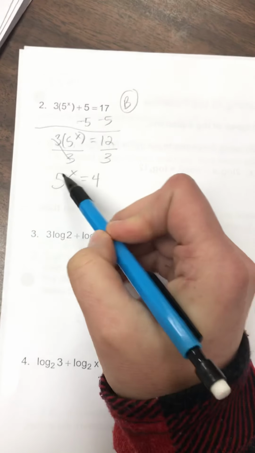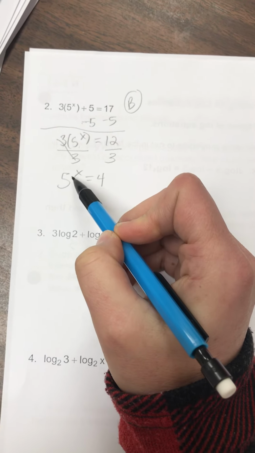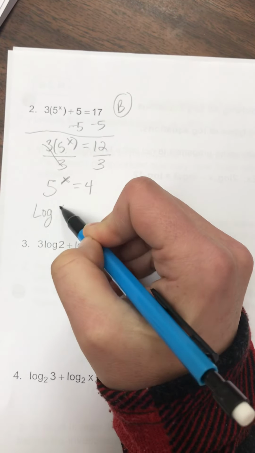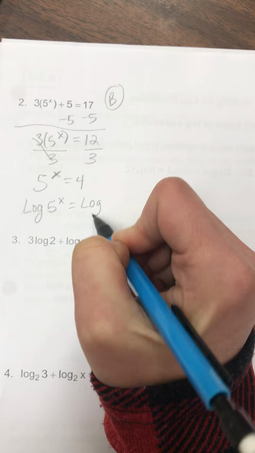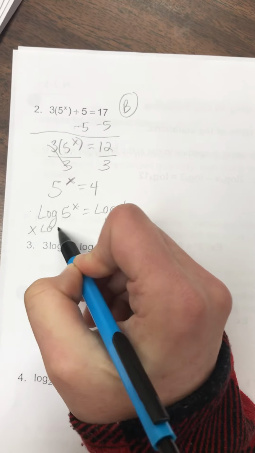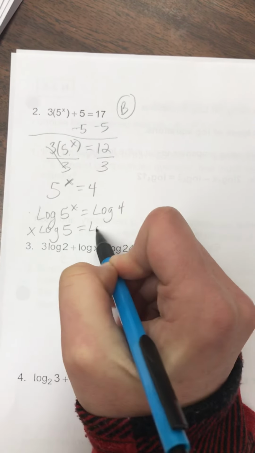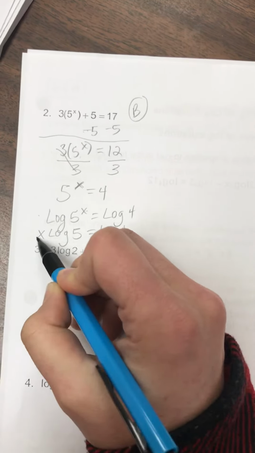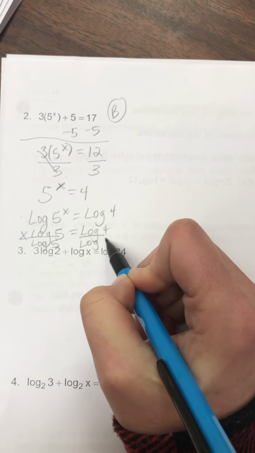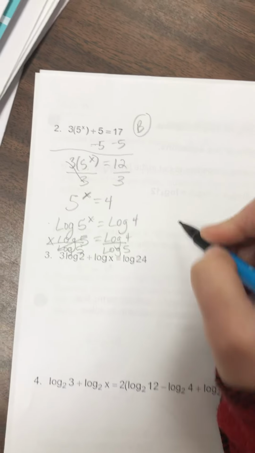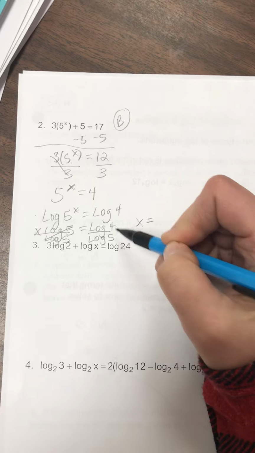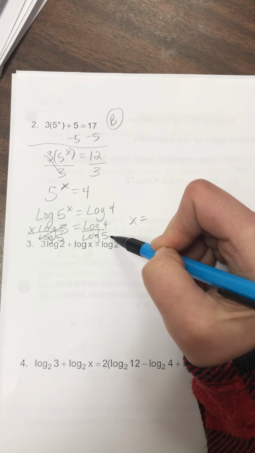Now we have the term with the exponent isolated by itself, right? So now we can take the log of both sides. Your exponent moves in front. That was one of the laws we learned about logs. And now you can divide both sides by log 5. Those cancel out and you get x is equal to log 4 divided by log 5 in your calculator.